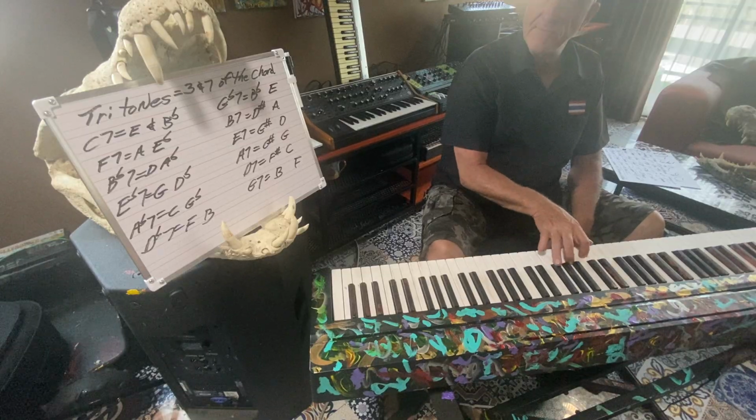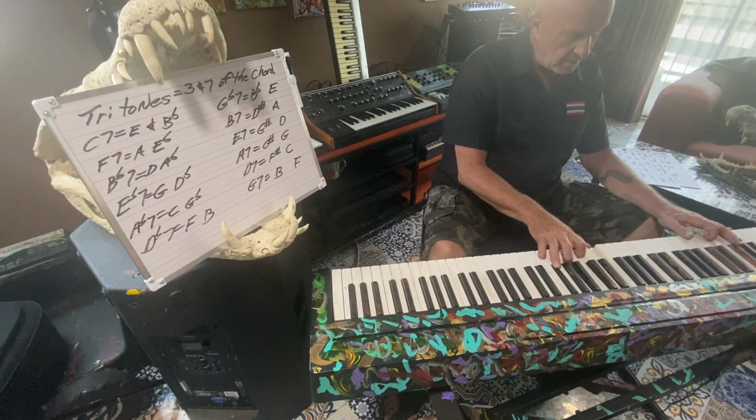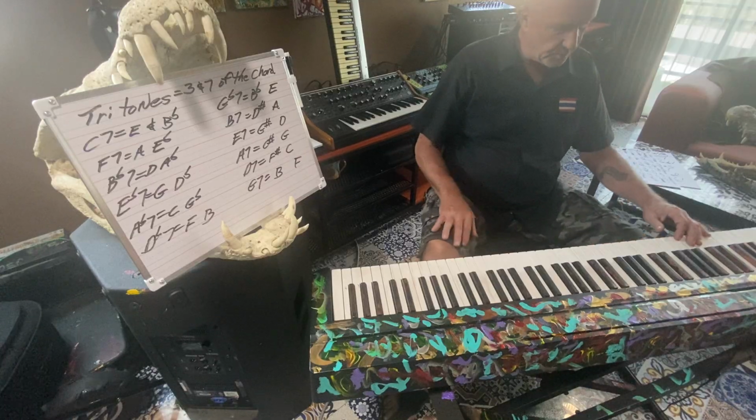1, 3, 5, flat 7. So, now you can do that with your left hand for a great exercise.